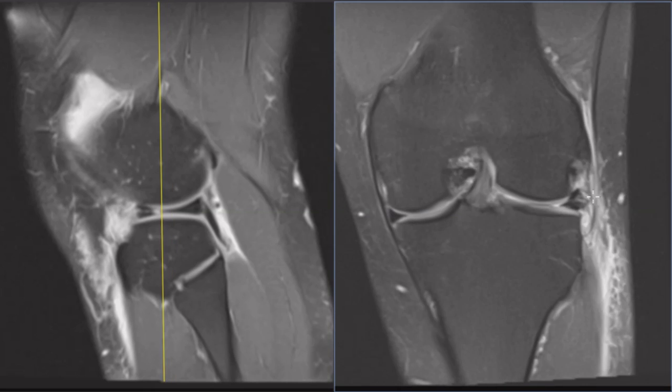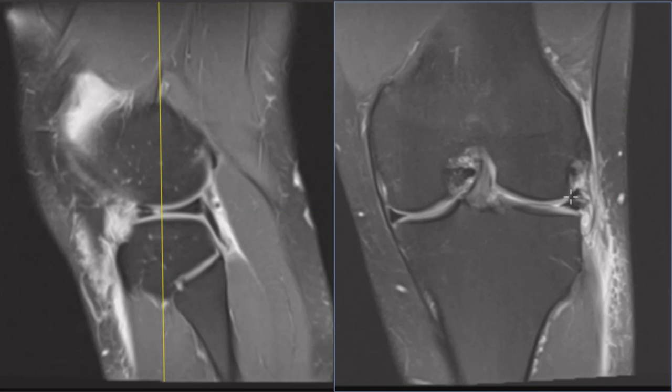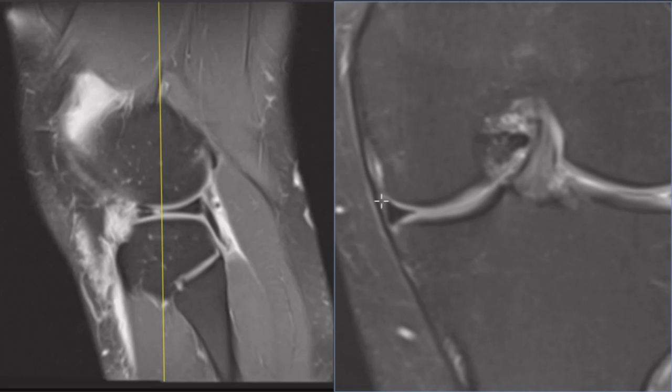If we look on the coronal view here, we see that meniscus tear there. We see the meniscus body here, a little irregular. The capsular surface, or the outer surface, instead of being smooth and uniform, is irregular. By comparison, we see the medial side.